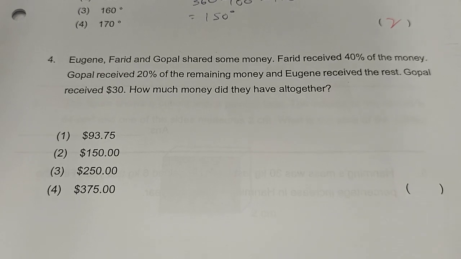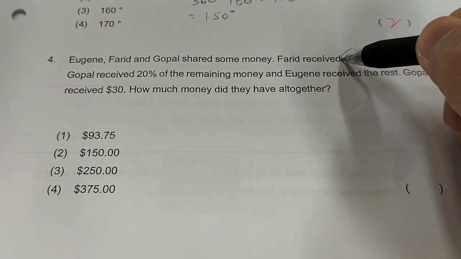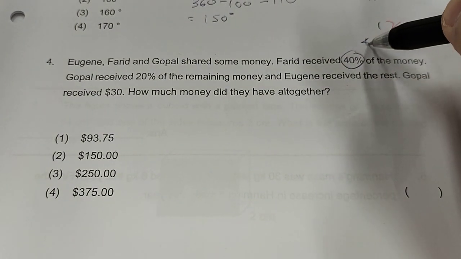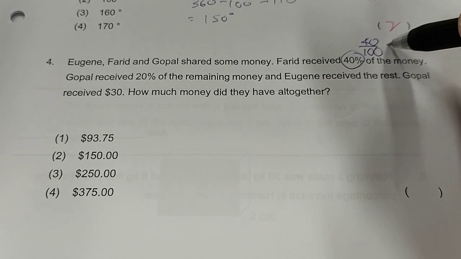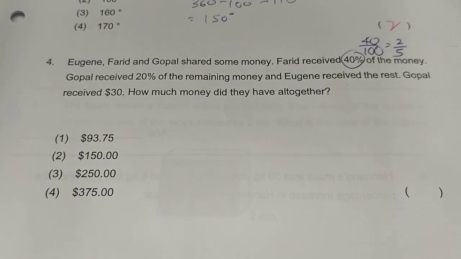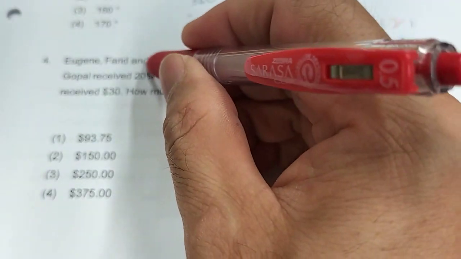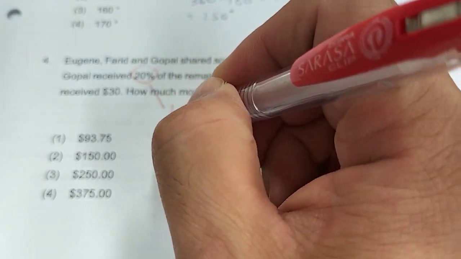Now, you can definitely do it different ways. So for those who haven't tried, please try this. You can pause the video. For those who have tried this, let's do it. Now, I like to sometimes use fractions. What do I mean? I can convert 40% into a fraction. That in simplest form is just 2/5. And this in simplest form is 1/5.